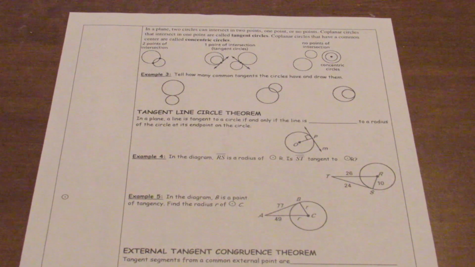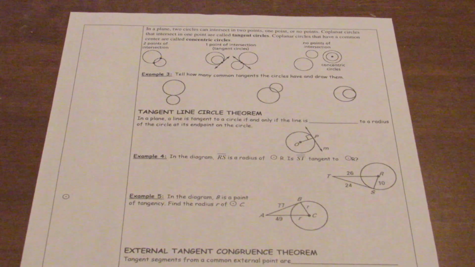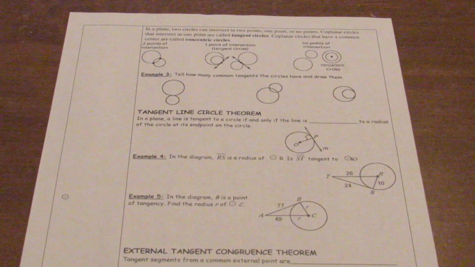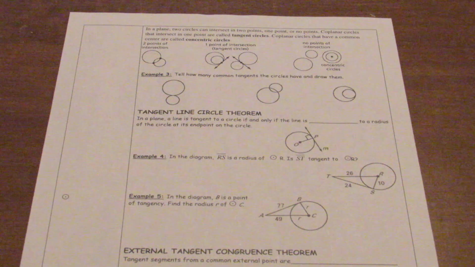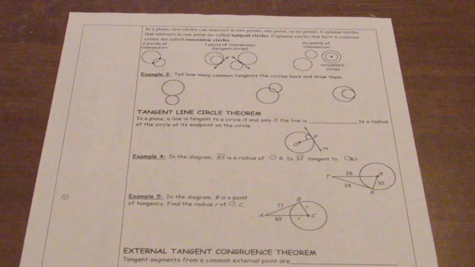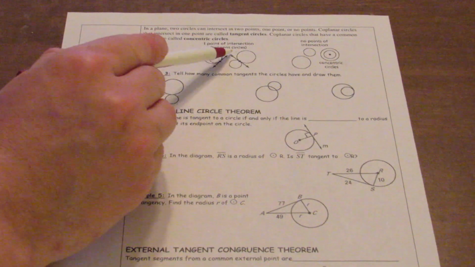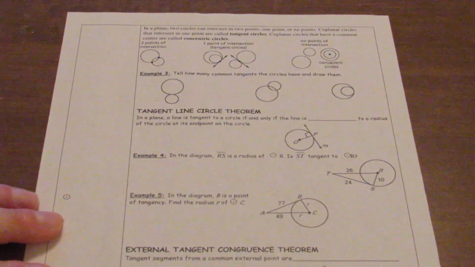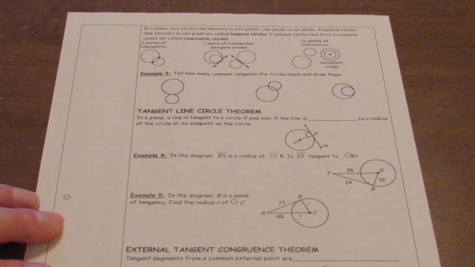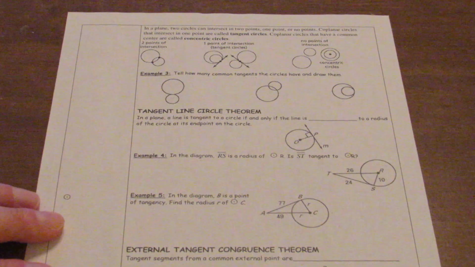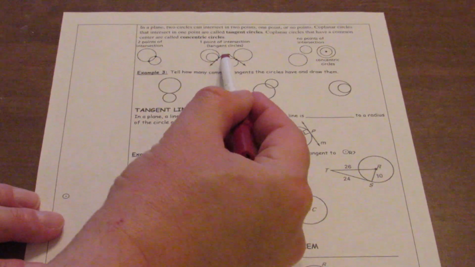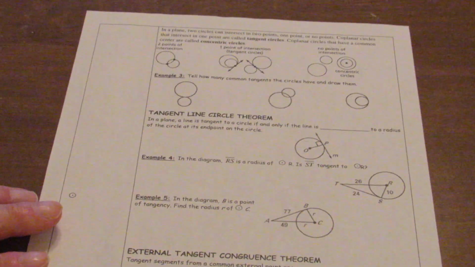Okay, so we have 2 types of tangent lines. We have internally tangent lines and externally tangent lines. Really simple. Internally tangent lines go in between the circles. So this line here is internally tangent. Okay, external tangent lines don't go in between the circles. This is a little hard to tell, but this one is externally tangent.